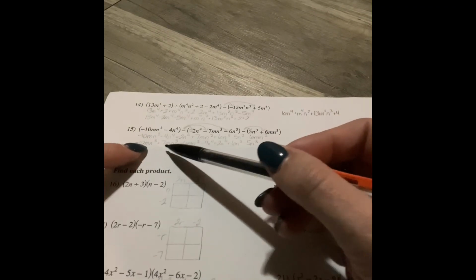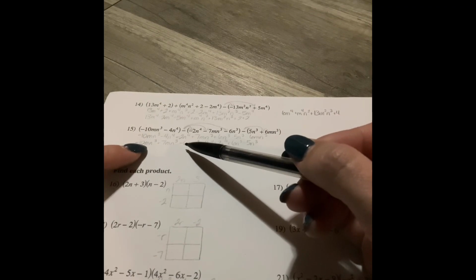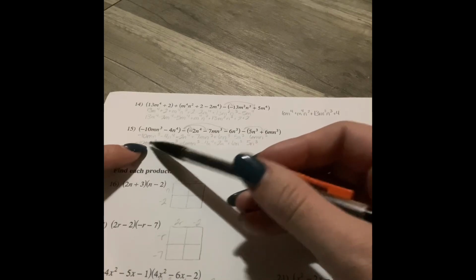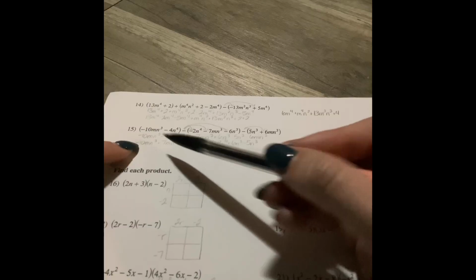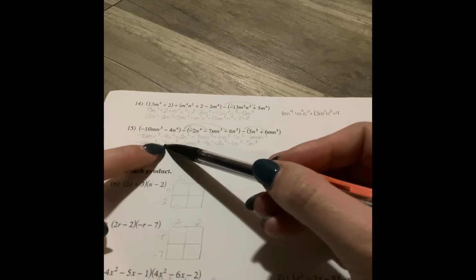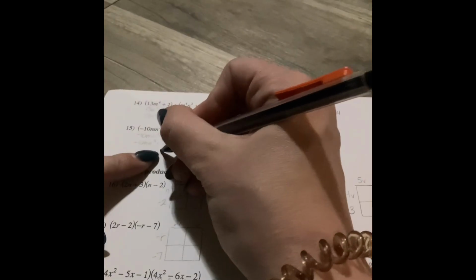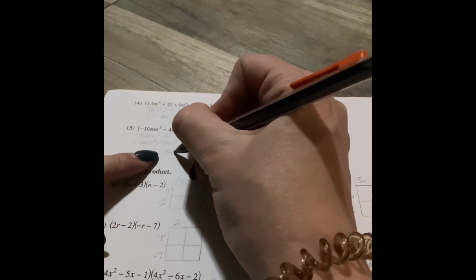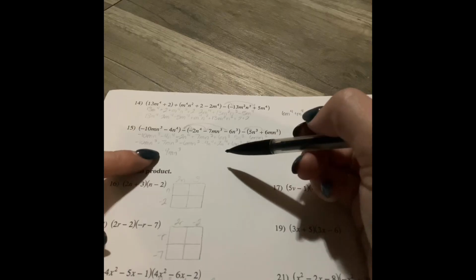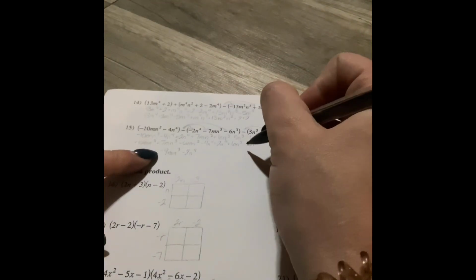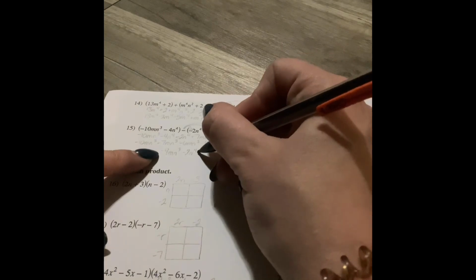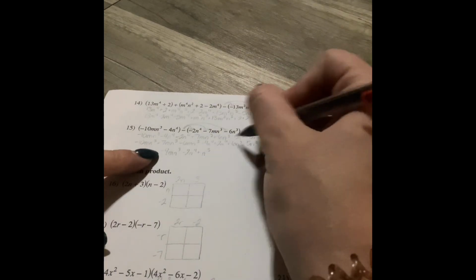So mn cubed, I have 3 of those. I can combine those 3 because they all have a singular m and they all have 3 n's. So negative 10 plus 7 gives me negative 3, minus 6 gives me negative 9. So I have negative 9 mn cubed. I can combine my n to the 4th, which is going to give me negative 2n to the 4th. And then my just n cubed should be 1.